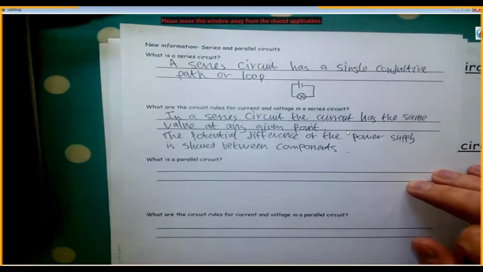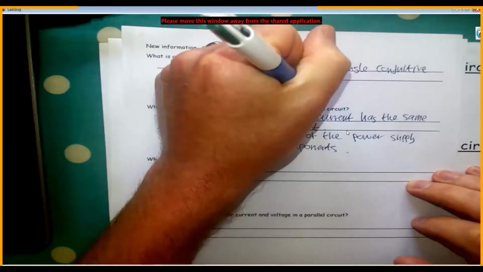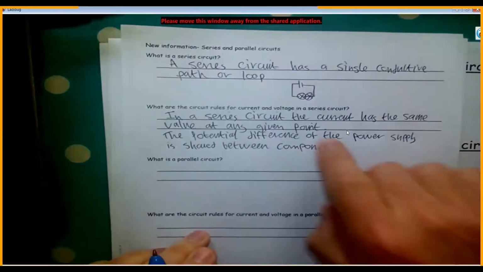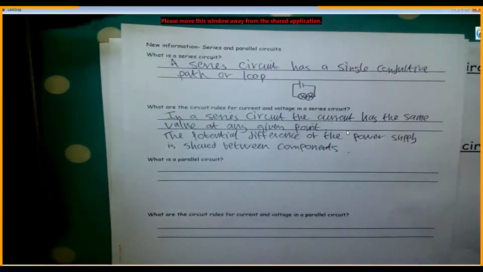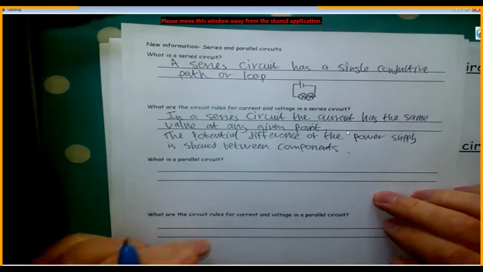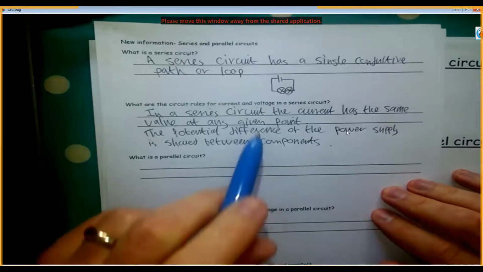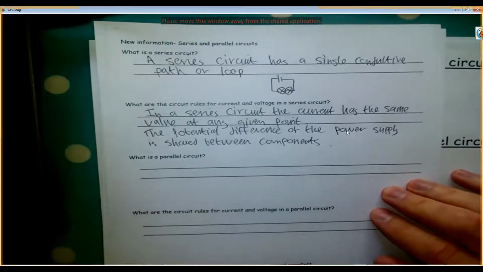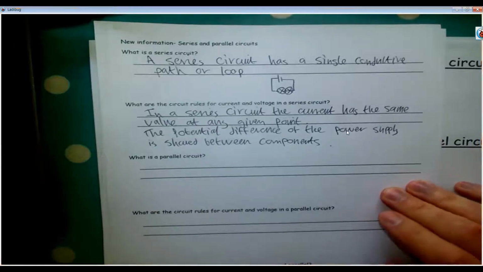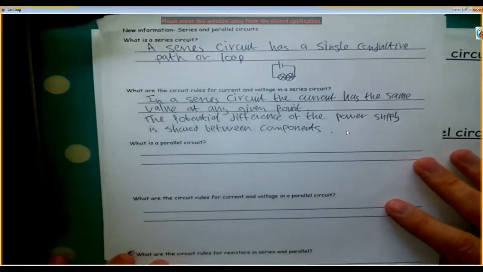Okay, so that means if I was to have several bulbs there, say if I was to put another bulb in here, the potential difference is shared between the two bulbs. So those are rules for series circuits. So current is the same all the way around or at any given point, and potential difference is shared between the components.